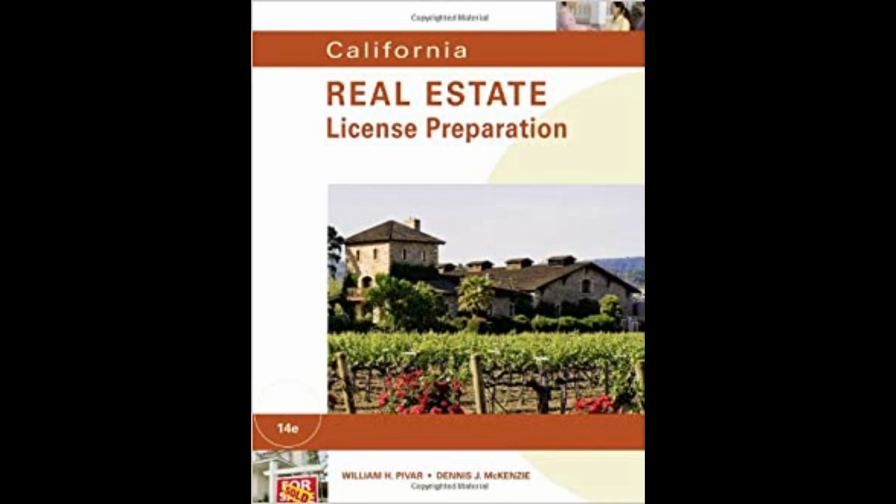7. The sale of real property generally is governed by the laws of A. the state where the real property is located, B. the state where the owner of the real property resides, C. any of the states, D. the federal government. 8. The sale of personal property generally is governed by the laws of A. the state where the personal property is located, B. the state where the owner of the property resides, C. any of the states, D. the federal government.